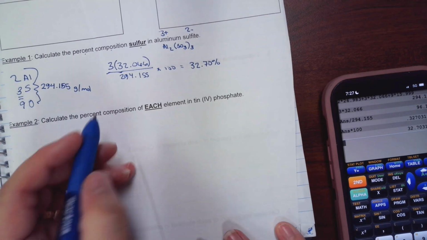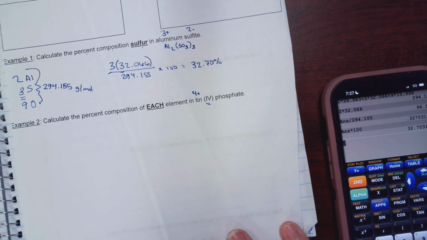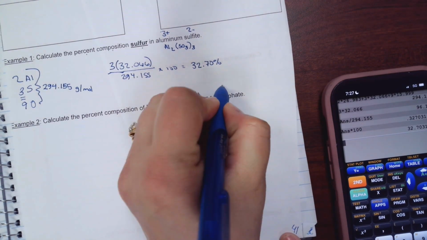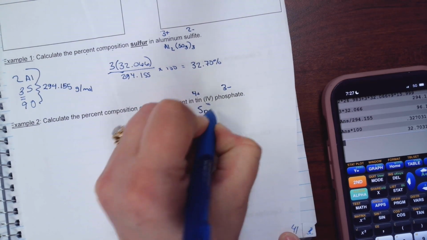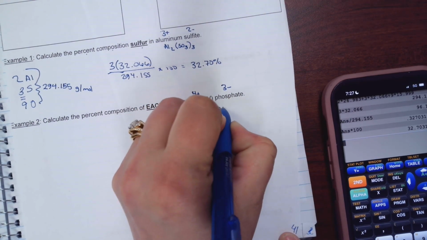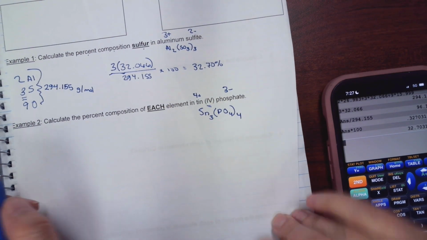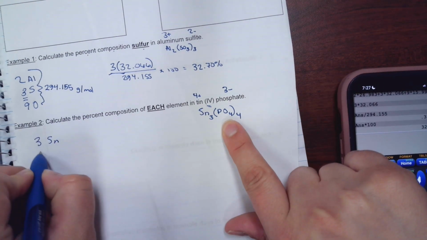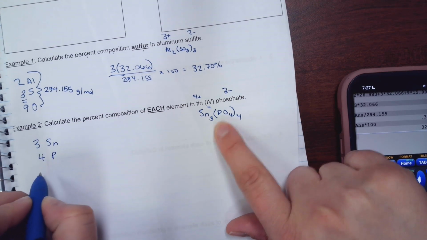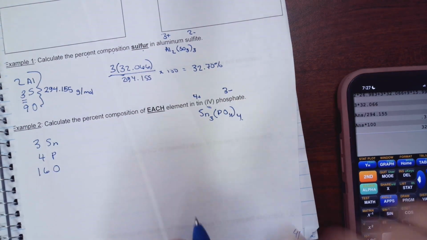Okay? Let's look at the tin(IV) phosphate as well. So tin, they've told us, has a charge of 4+ in this case. Tin can be 2+ or 4+. That's why we have the Roman numeral. Then we have the phosphate ion, which is 3-, so that's Sn3(PO4)4. So if we count our atoms, that's 3 tin, 4 phosphorus, and then 4 times 4, so 16 oxygens.